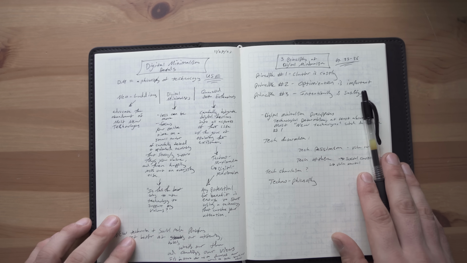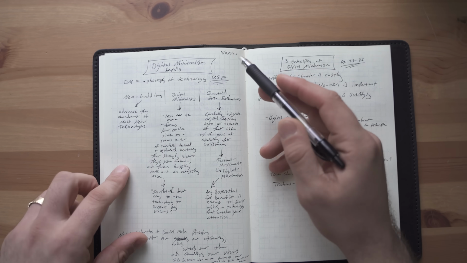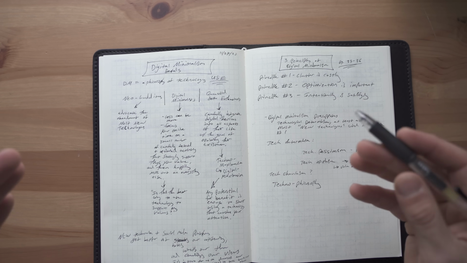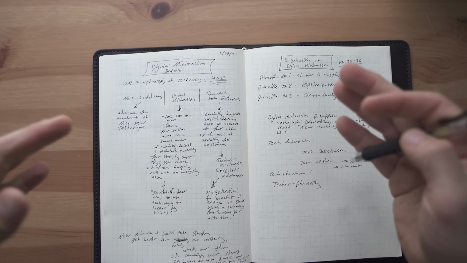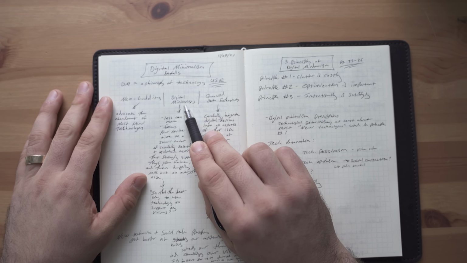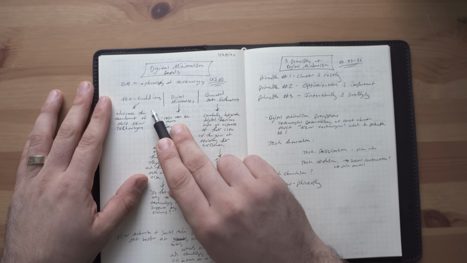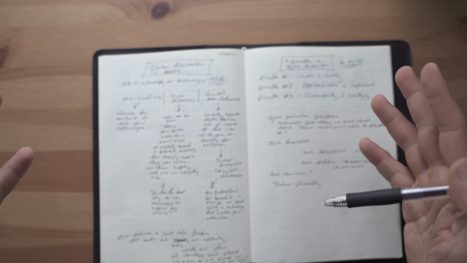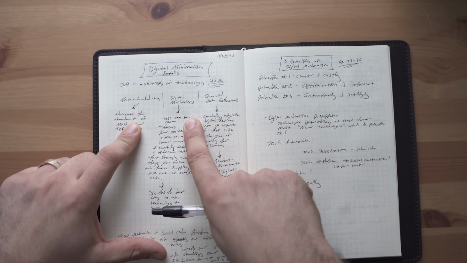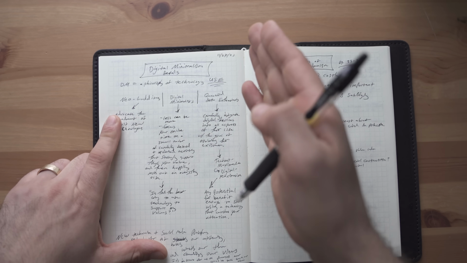So digital minimalism is a philosophy of technology use, not a philosophy of technology simpliciter, but a philosophy of technology use. Cal Newport situates digital minimalism between the neo-Luddites and the quantified self-enthusiasts. That's a mouthful. These are the two extremes, and digital minimalism is that golden mean, that golden path in the middle.